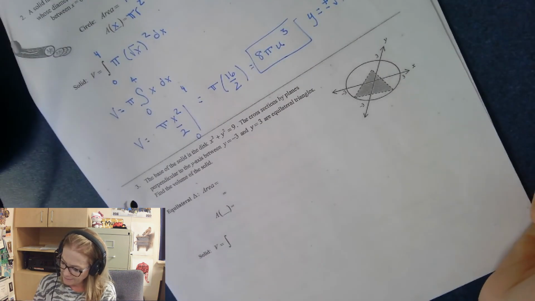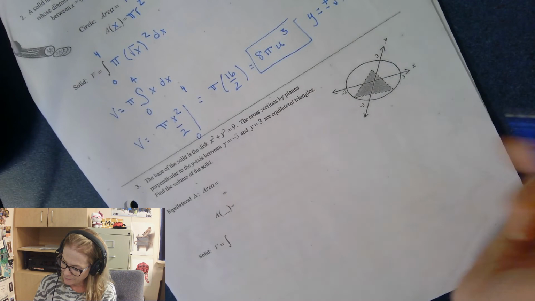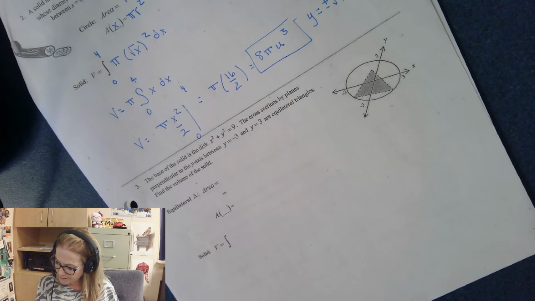Okay, last one here. The base of a solid is the disk. So there you go, we've got a circle. The cross sections by the planes perpendicular to the y-axis between y equal to negative 3 and 3 are equilateral triangles. I'm thinking symmetry. Find the volume of the solid.